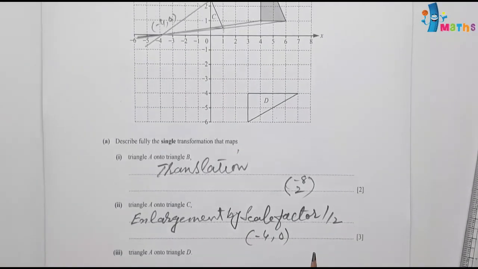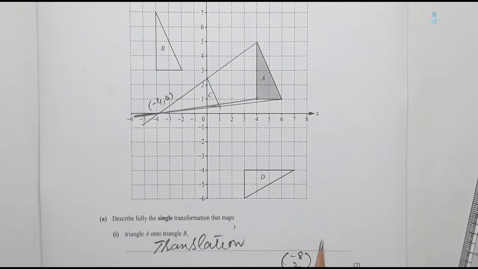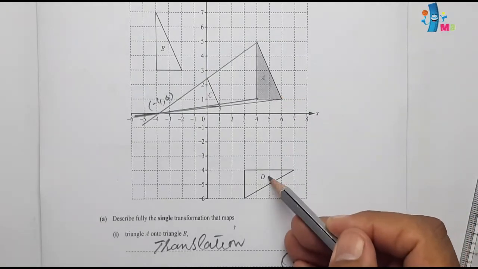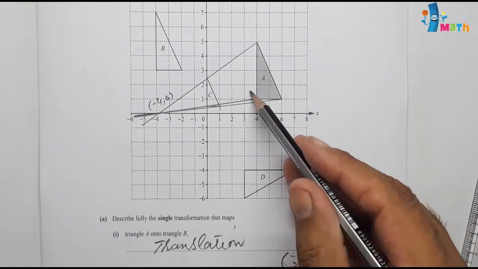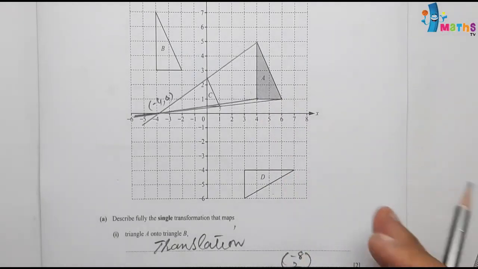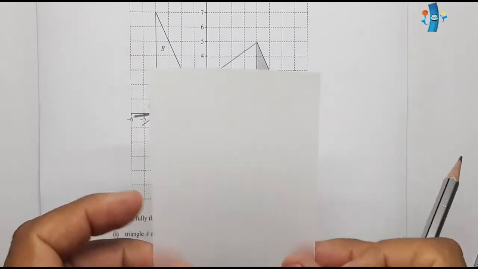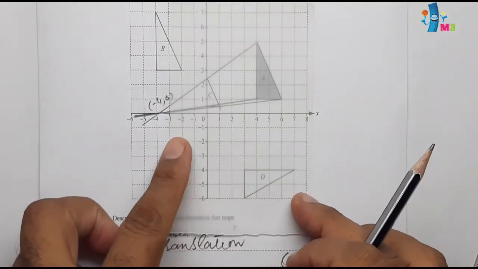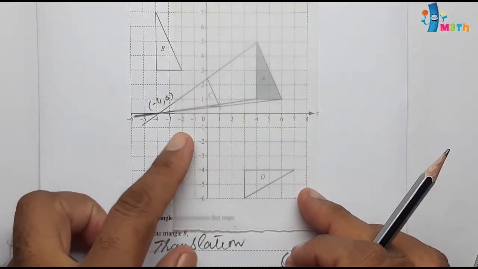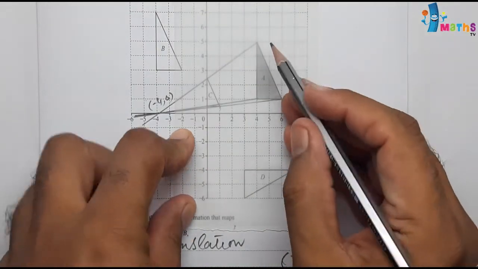So A onto D, I will show you, this is A and this is D. This is basically rotated. To check the rotation, I will be using the tracing paper, and we'll place the tracing paper like this and draw the triangle.